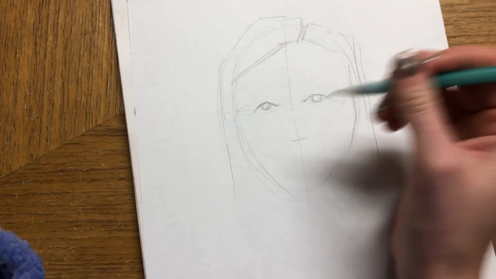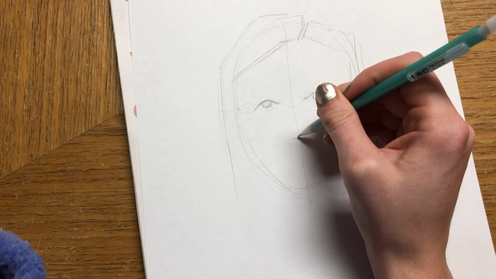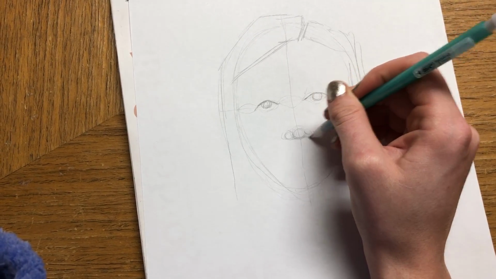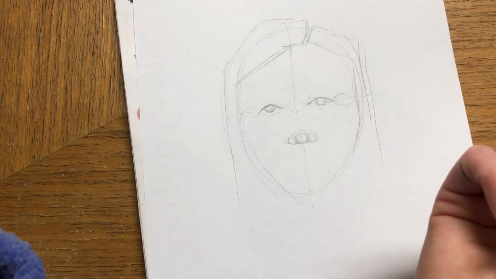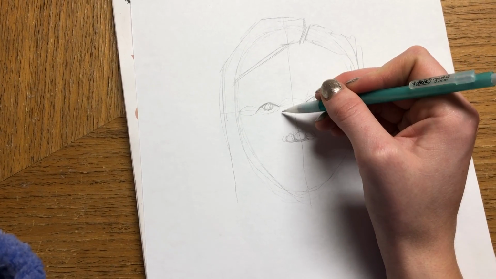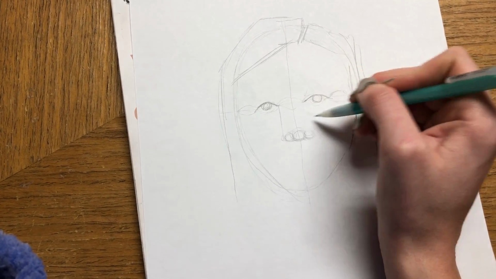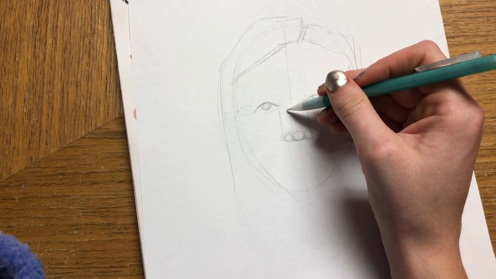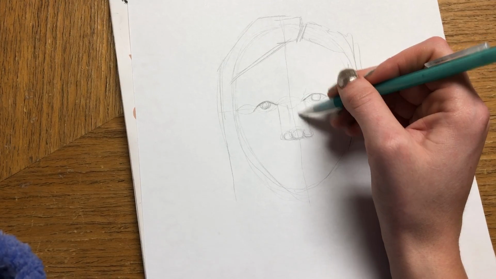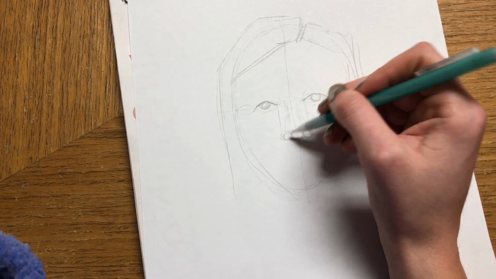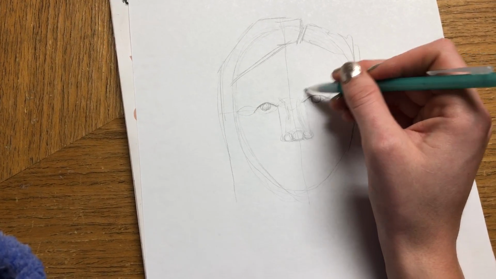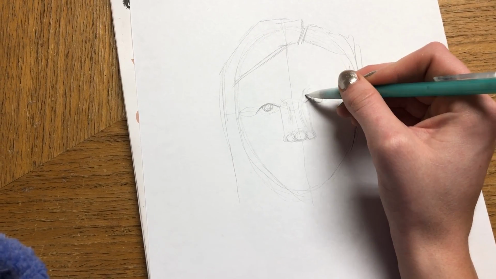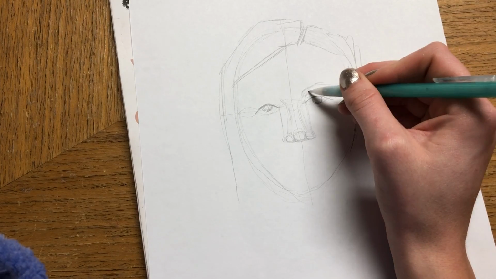And right at that line is going to be the tip of our nose. So I'm just gonna lightly sketch a little nose there. And the edges of our nose should line up with the inside corners of both eyes. And then you'll be able to bring that in a little bit. So there's our nose. And then we can go ahead and add the eyebrows as they connect a little bit to our nose.